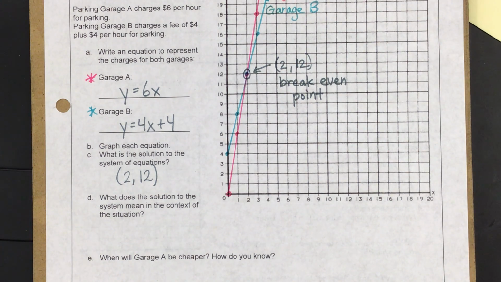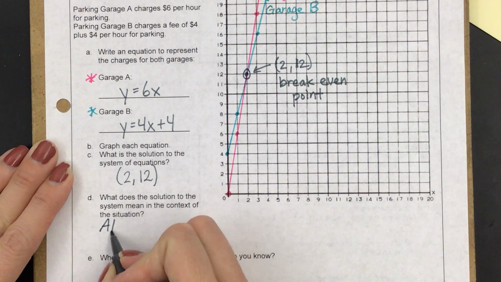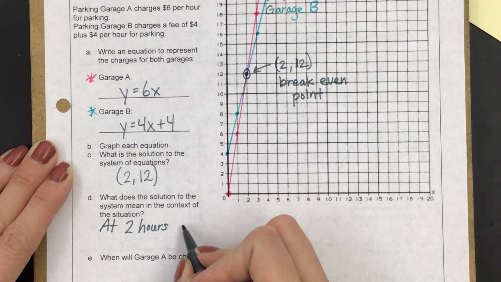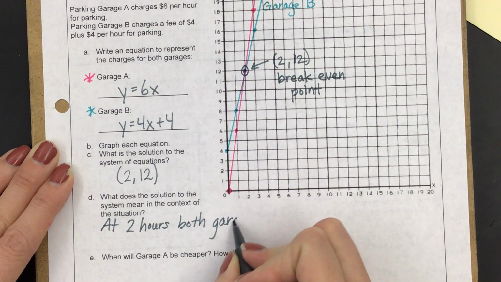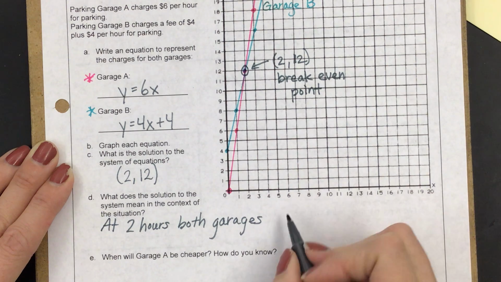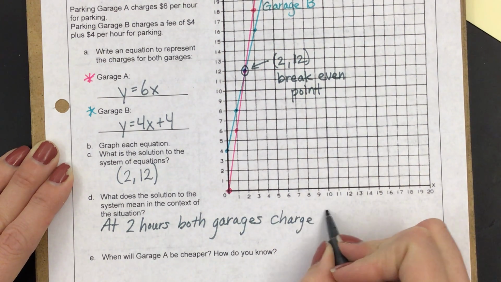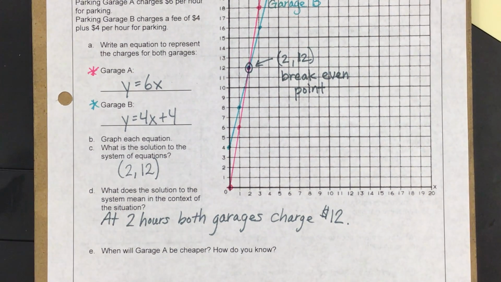And in this case, our meaning is 2 hours, both garages charge $12. Okay, so that is the point when both garages cost the same amount of money. And at that point, it is 2 hours for $12.